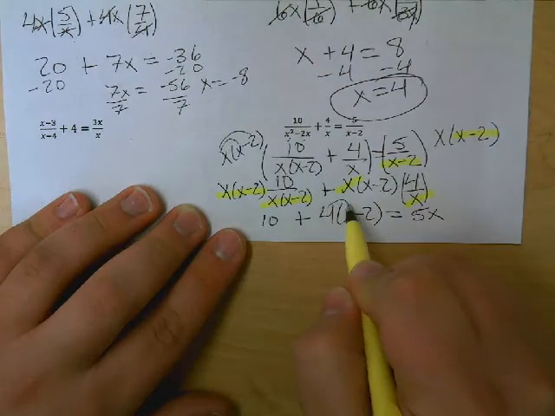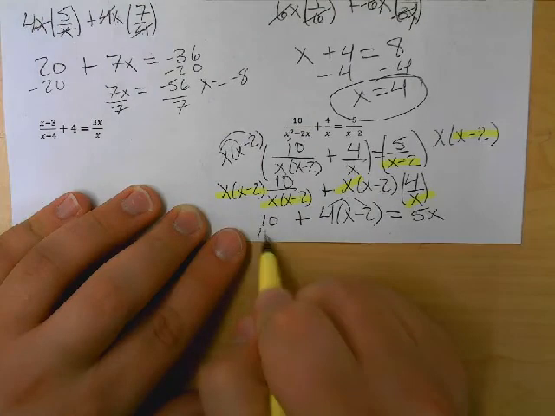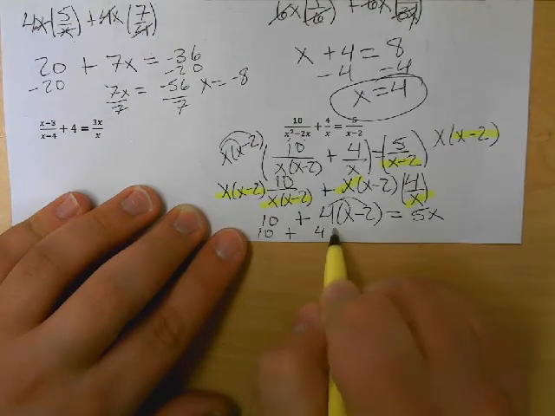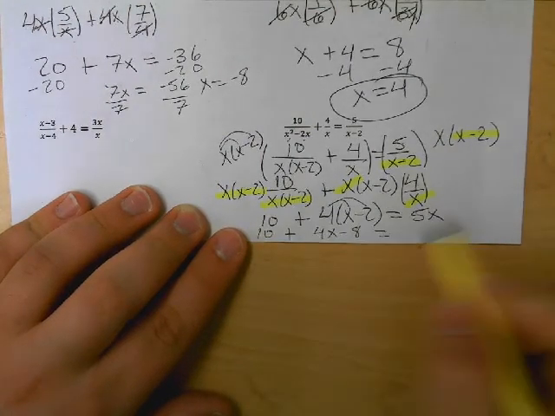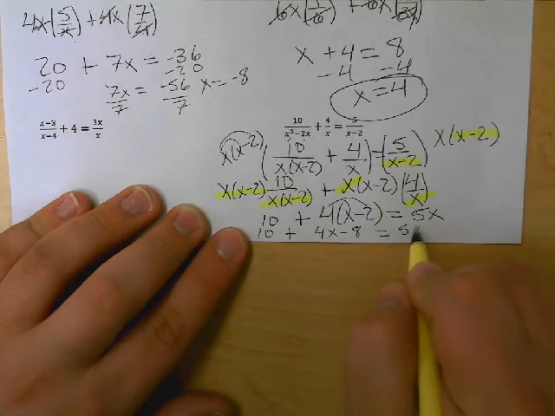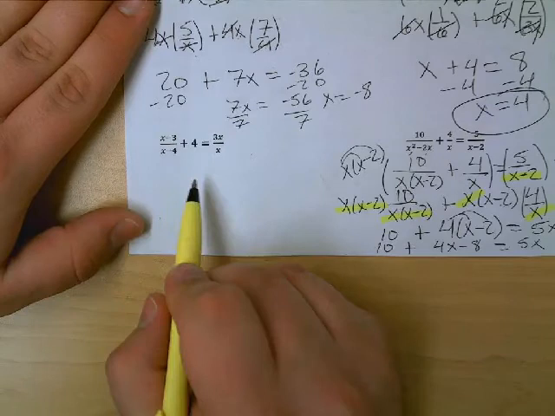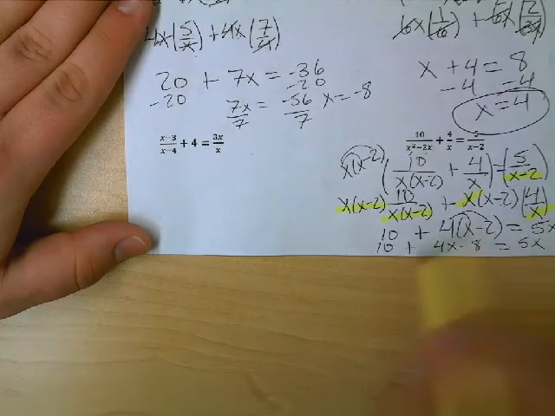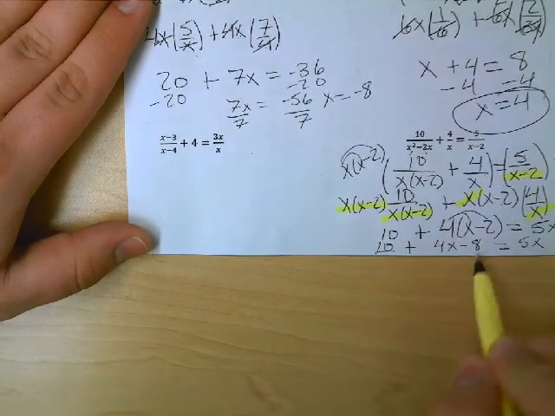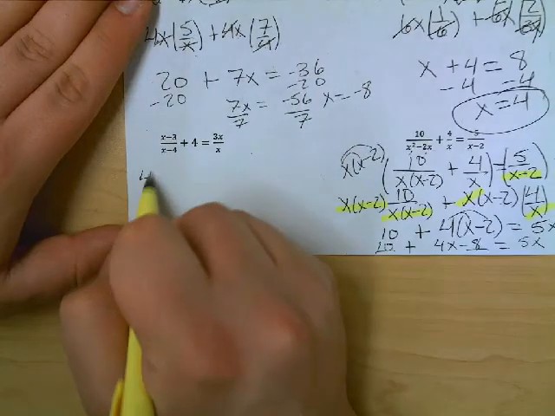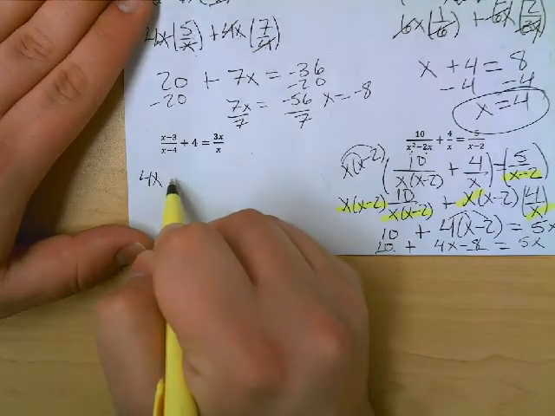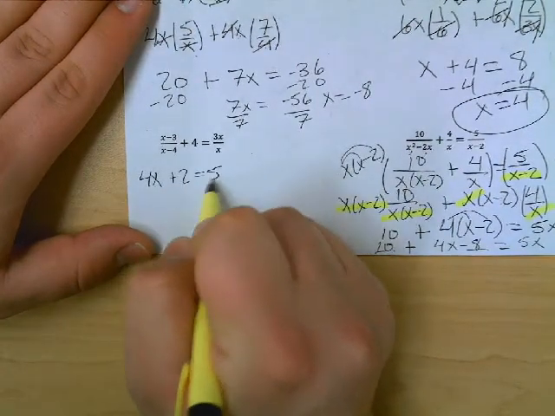So I distribute the 4. So that's just 10 plus 4x minus 8 equals 5x. And now I'm going to go over here because I'm running out of room. What can I do with the 10 and the 8? Combine them. So that's just 4x plus 2 equals 5x.